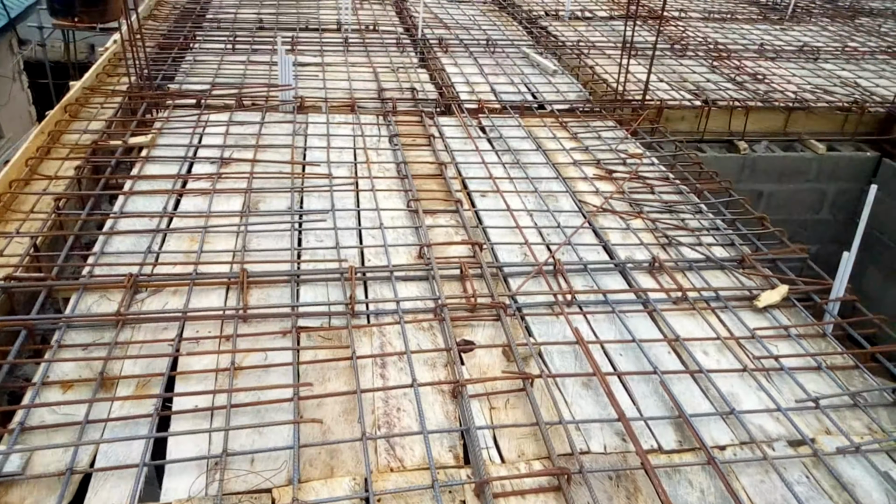So this is a ring for the step, for the riser. This one was returned back. The length reached somewhere here, then it was returned back. So this is like a beam.